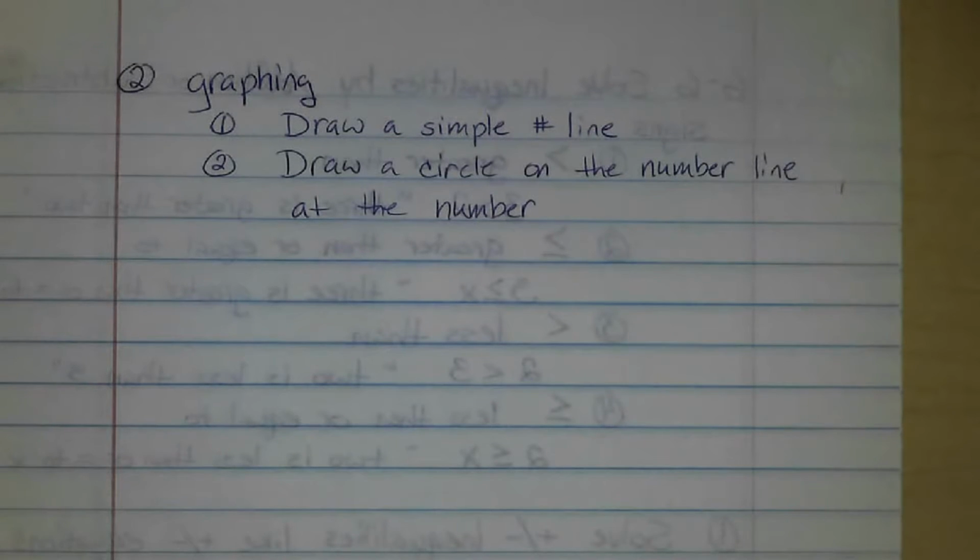Next, let's take a look at how to graph inequalities. First, I'll give you the steps. First step is to draw a simple number line. Next step, draw a circle on the number line at the number. So not above the number line, not below it, right on it at that number.